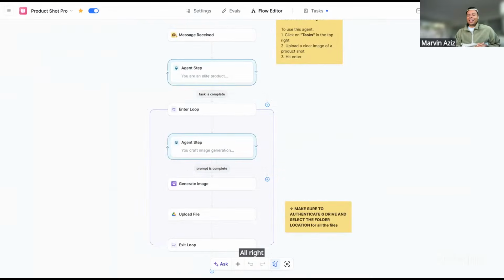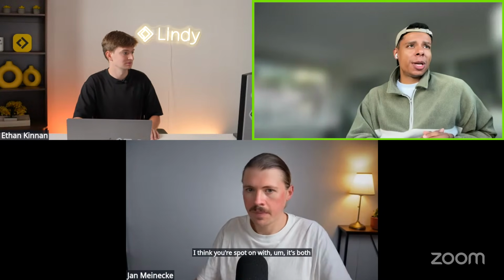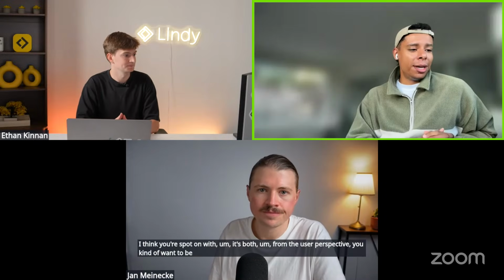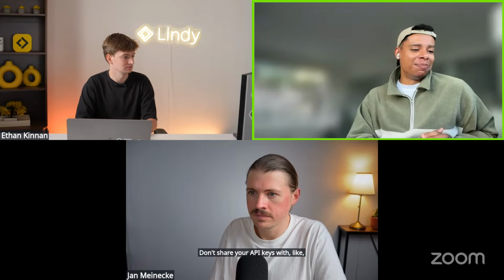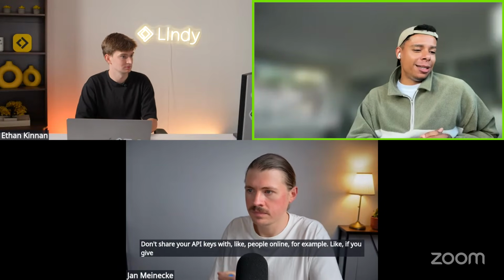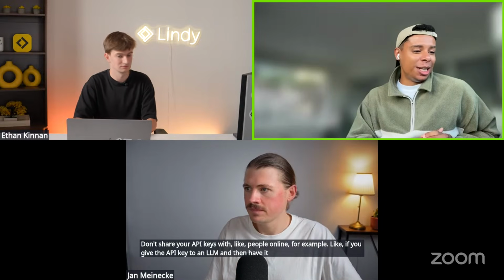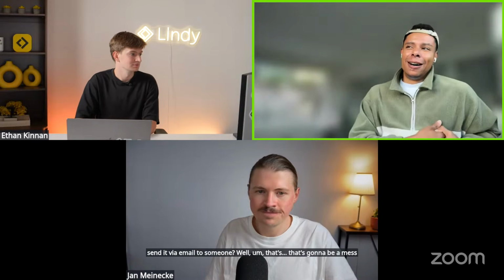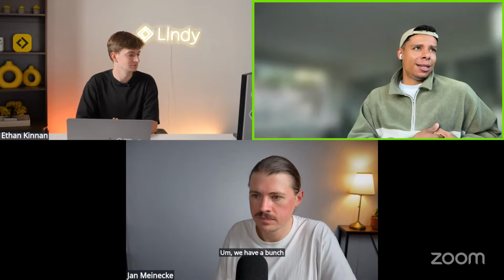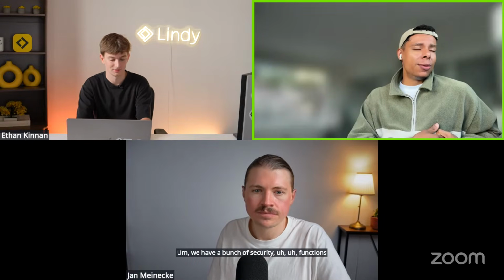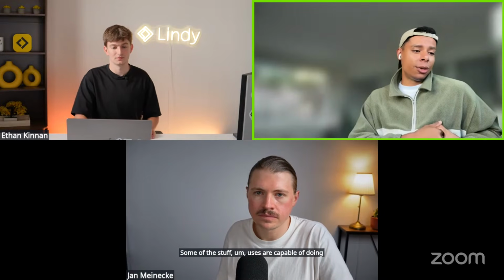I think you're spot on that it's both. From the user perspective, you want to be aware: don't share your API keys with people online, for example. If you give the API key to an LLM and then have it send it via email to someone, well, that's going to be a mess, right? We have a bunch of security functions in place to avoid some of the stuff users are capable of doing, but we cannot avoid all of it.